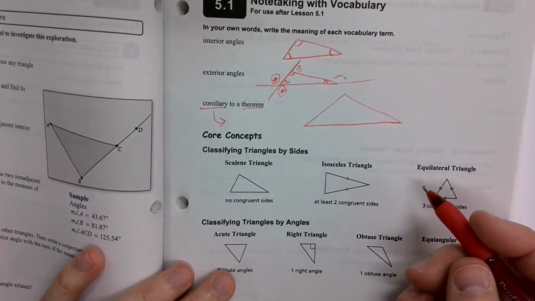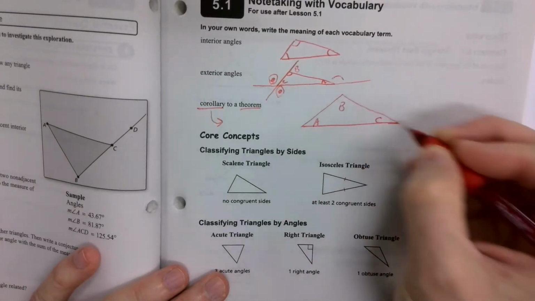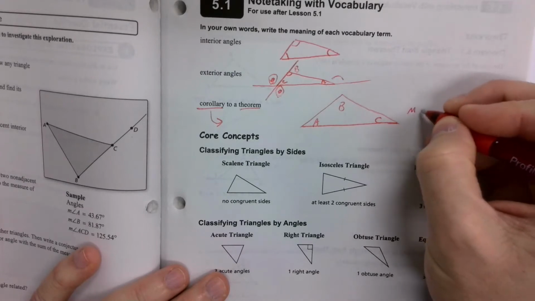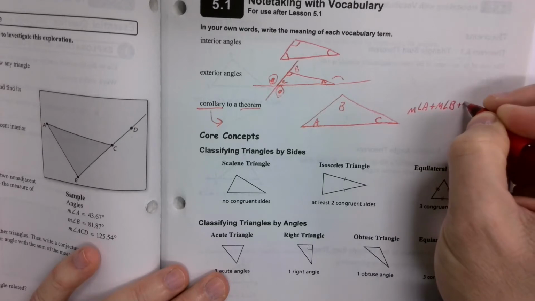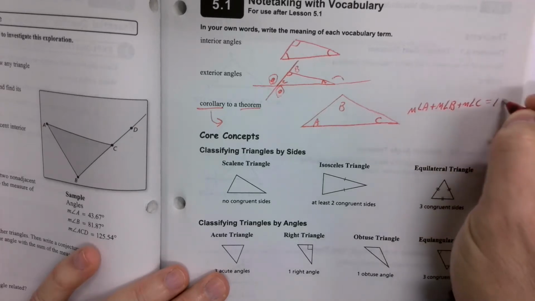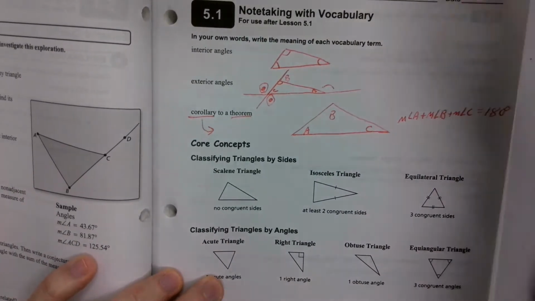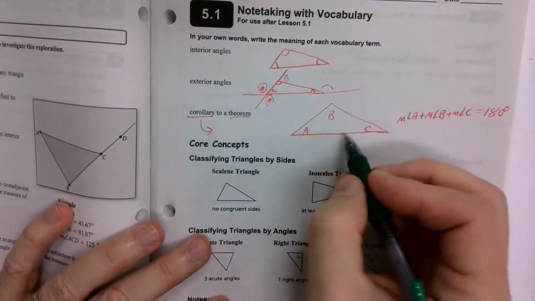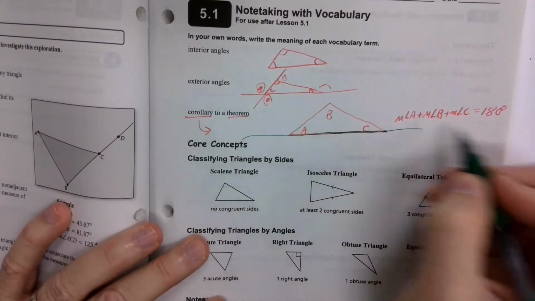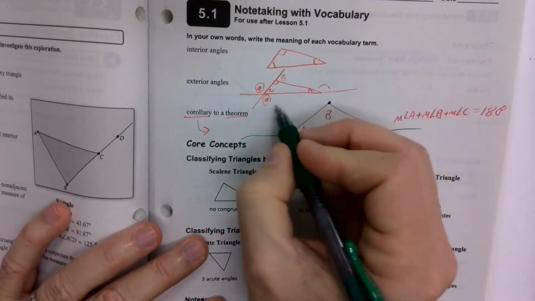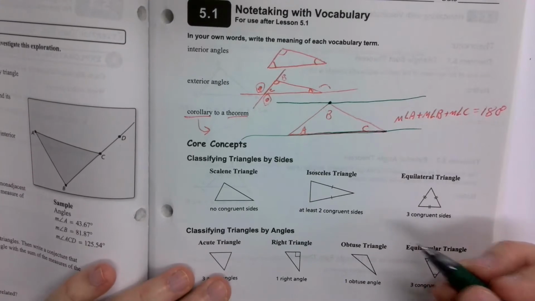So one of the things that you guys got to know is kind of a proof of why the measure of angle A plus the measure of angle B plus the measure of angle C of any triangle has to add up to 180 degrees. Okay, so why is that true? Well, here's one side of the triangle, right? If I extended this and made this a line and put a point right here, you know that there's one and only one line that's parallel to that line that goes through that point, correct?